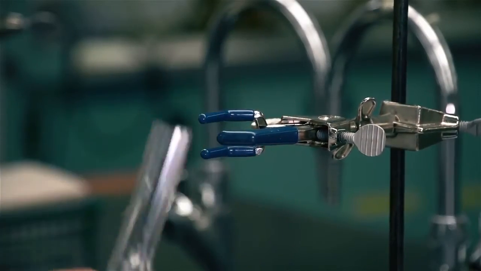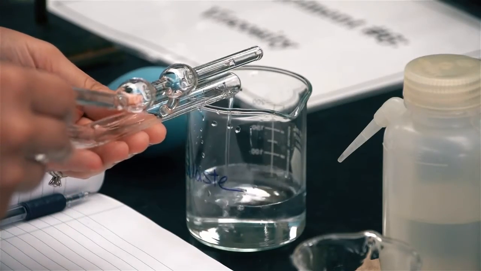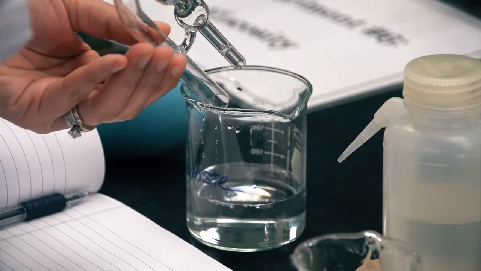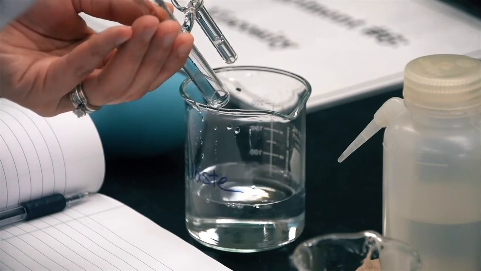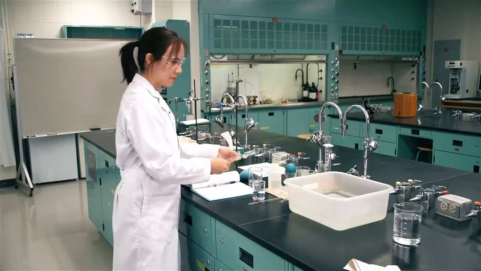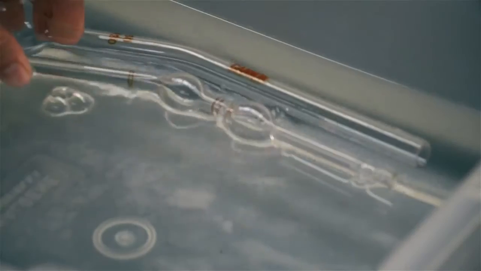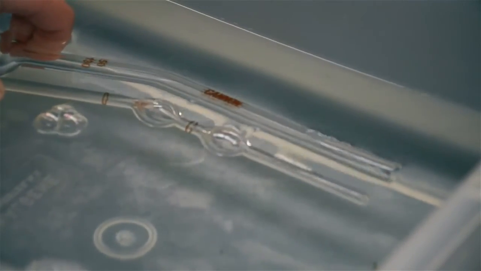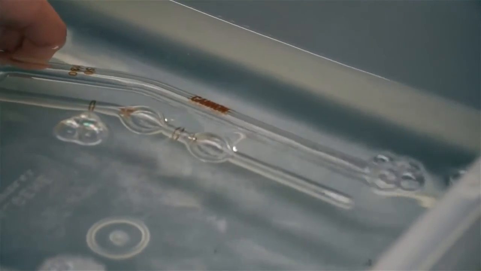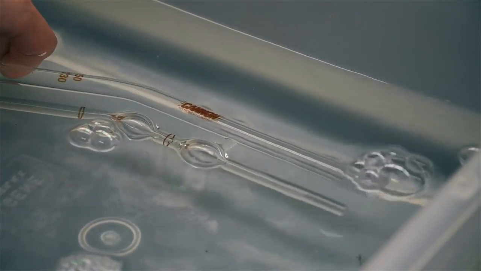Dispose of the sample into the appropriate waste container. Always rinse the viscometer with the solution whose flow time will be measured next. Remember to determine the flow time of the reference liquid. Put the viscometer into the cleaning bath at the end of the experiment. Make sure the soap solution fills the viscometer.